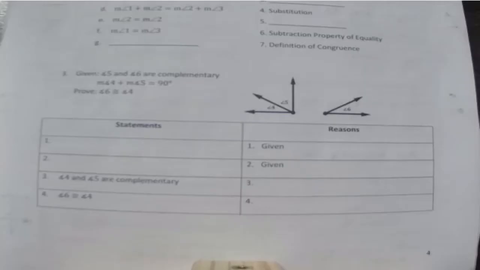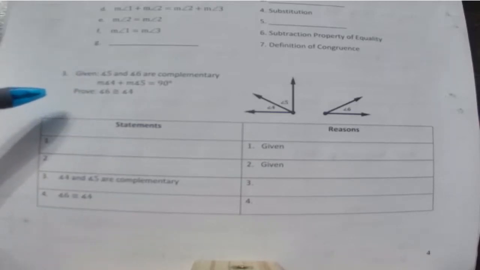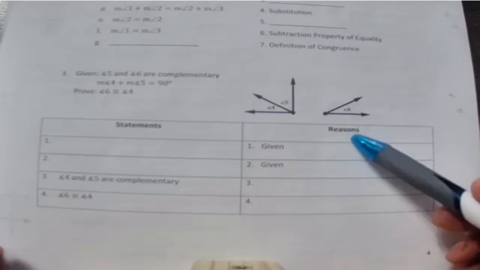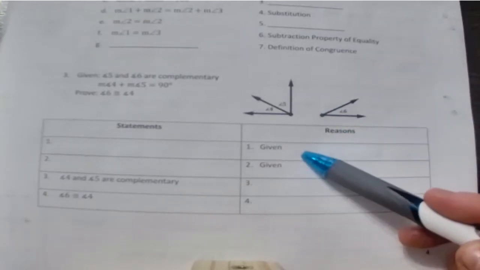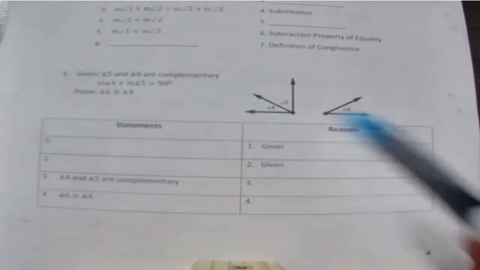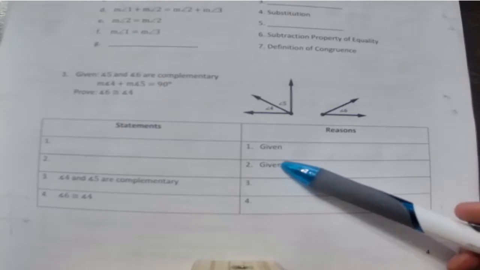Remember? Now, when you have a proof, it's always going to have a given and what you're trying to prove. So, in a proof, you have statements and reasons. The first reason is always, always going to be given. The first statement is whatever's given to you. In this case, we were given two things. That's why there's two of them.